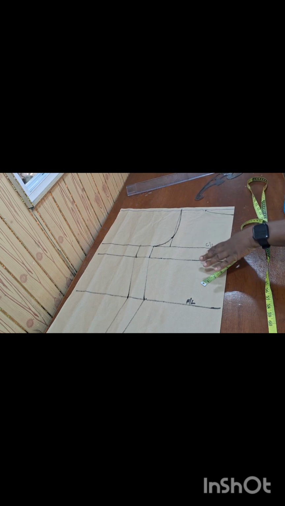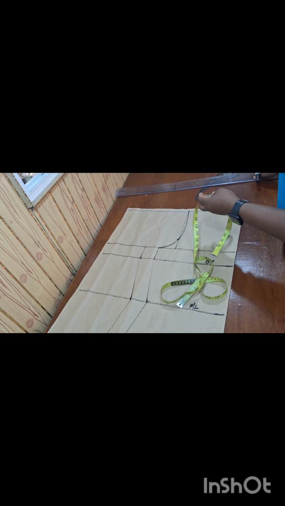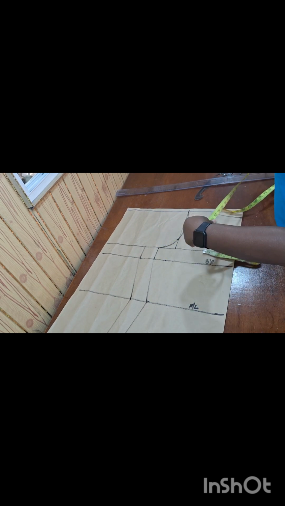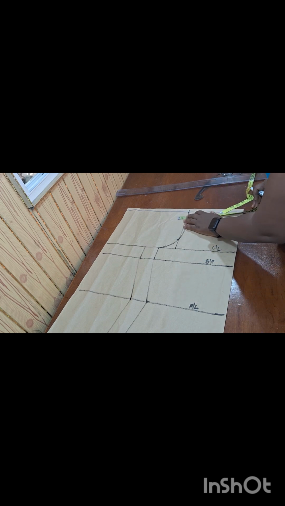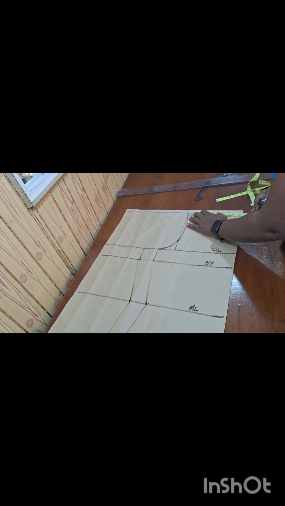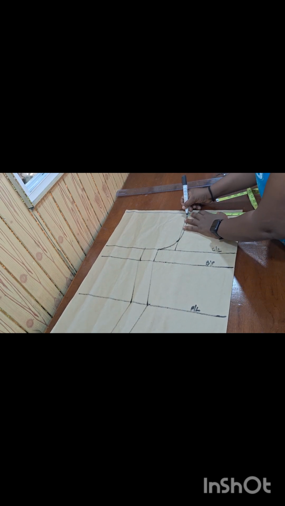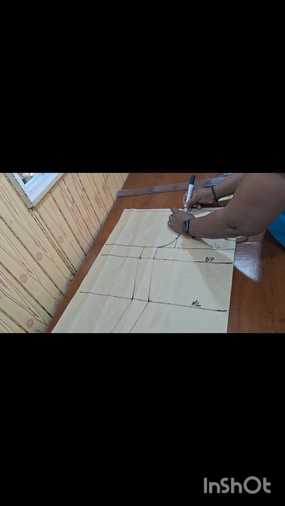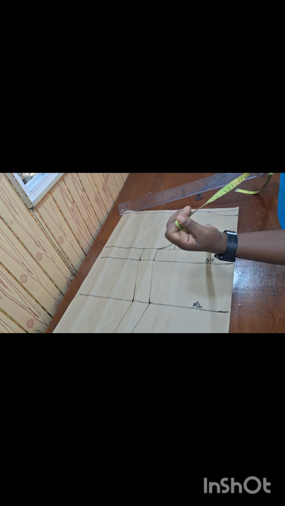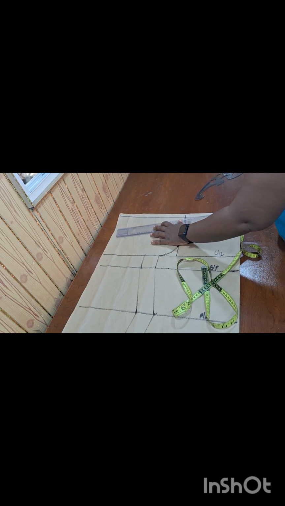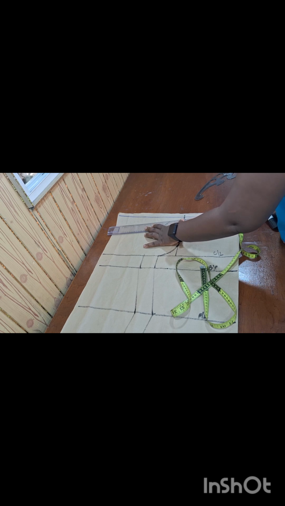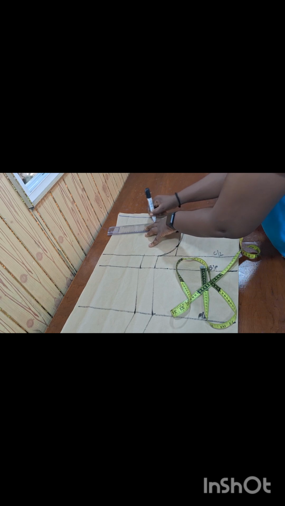There we go. Then also you slant your shoulder. Slant our shoulder at mark 8 here. I come down by 1 inch and I slant my shoulder, connecting it to my 3 inches. This will help you give a good fit and it will relax.